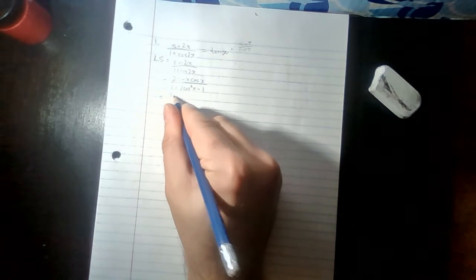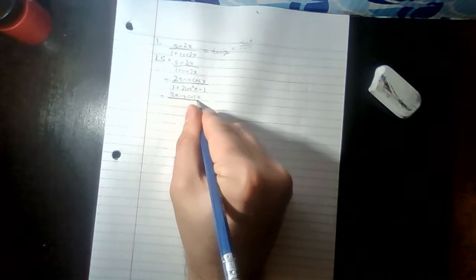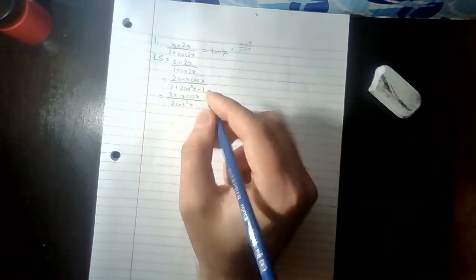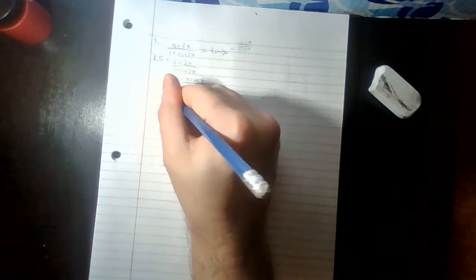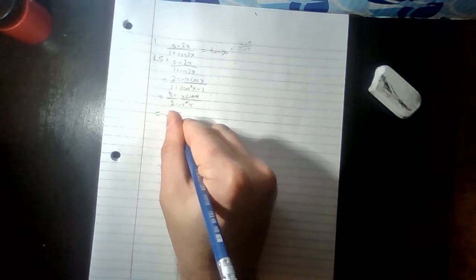So we can simplify this denominator. The 1 minus 1 cancels out, and we just get 2 cos squared x. Our 2's are going to cancel out, and we have a cos x and a cos squared x, so we can cancel out a cos x from both, and that will leave us with sine x on the top and just a single cos x on the bottom.